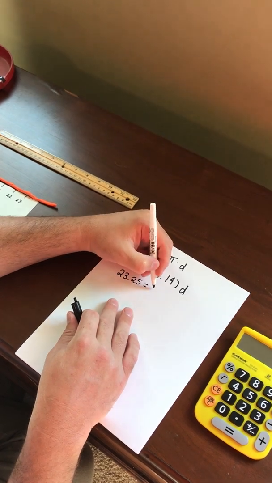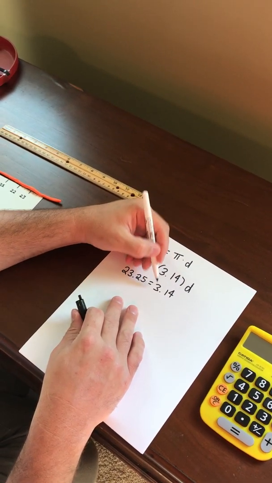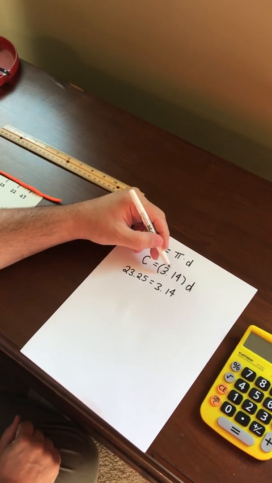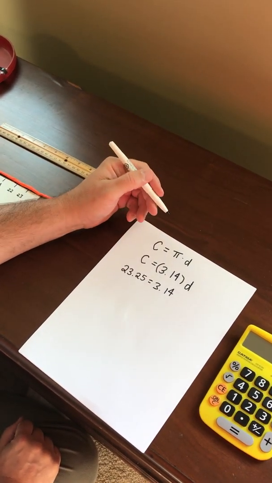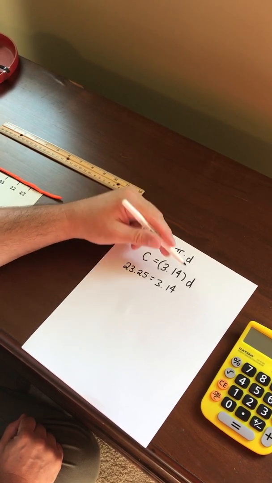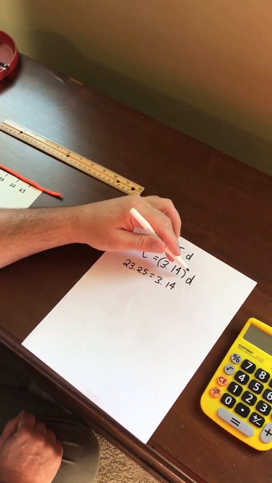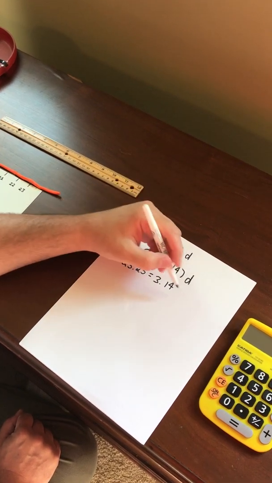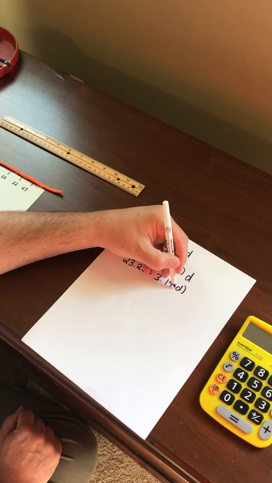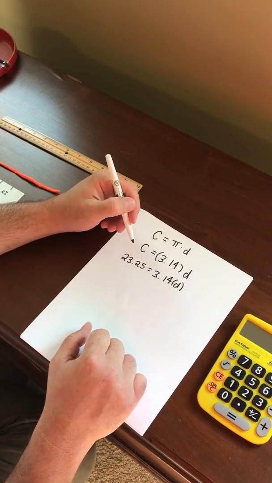And I'm going to continue on, and we're going to take that mathematical representation of pi, which is 3.14, which has been mathematically proven to equal pi. And pi establishes a relationship with a perfect circle, a relationship between diameter and circumference. So I'm going to bring that down. Now we have to solve for d, which is the diameter of the circle.